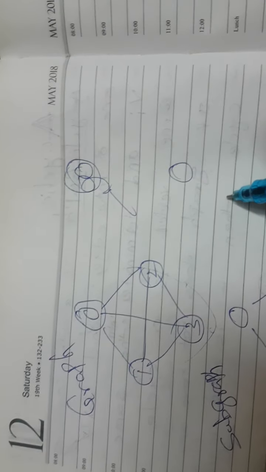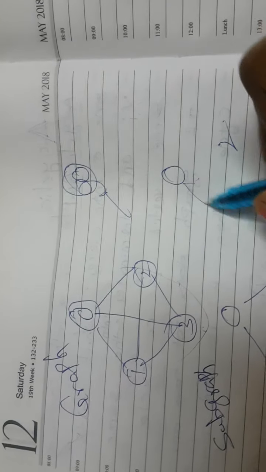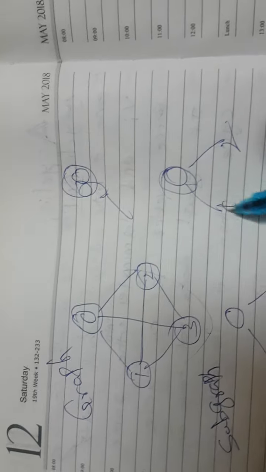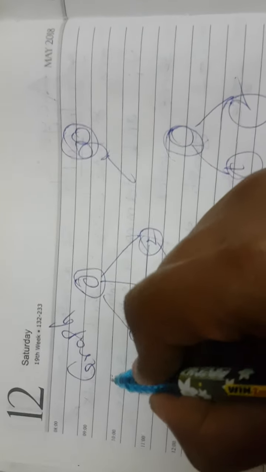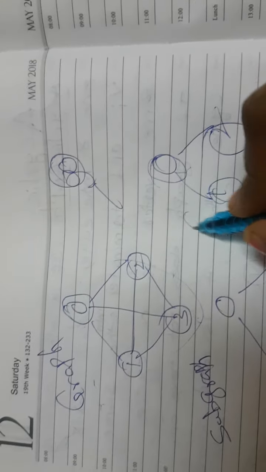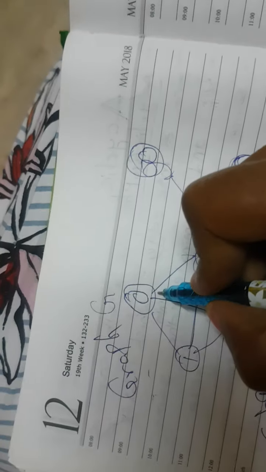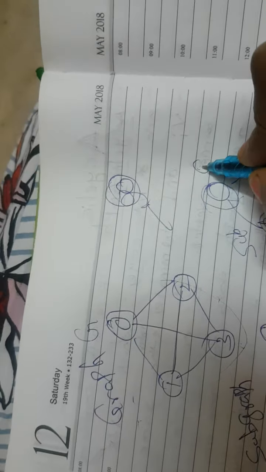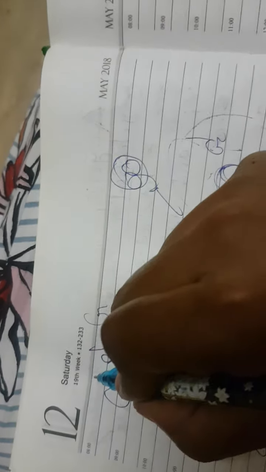Suppose I draw one part of this, 0 1 2, like this. This is a subgraph. So this is a graph, this is a subgraph. This I indicate as G, and this one is G dash. G dash is a subset of G.